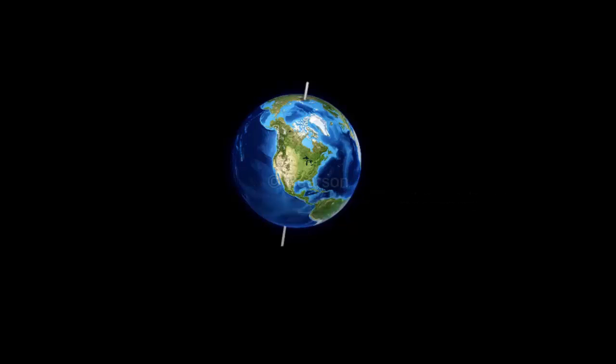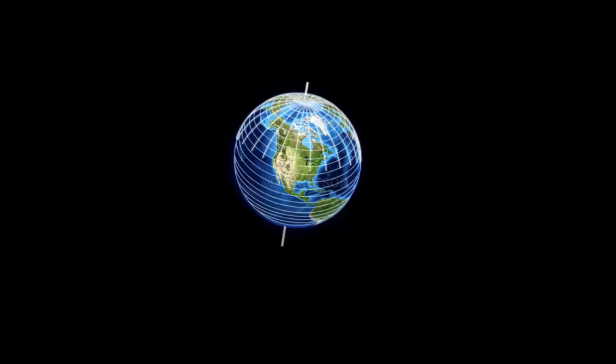There are imaginary lines drawn on maps and globes in a crisscross pattern that help pinpoint locations anywhere on Earth. These lines are called latitudes and longitudes.